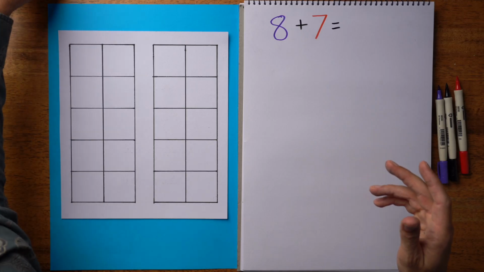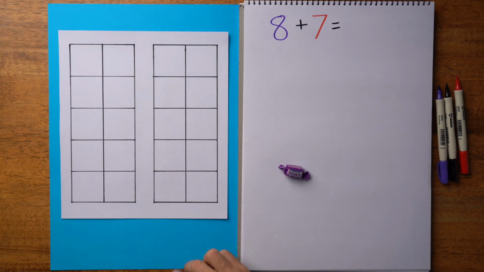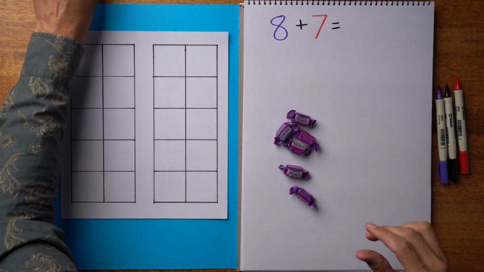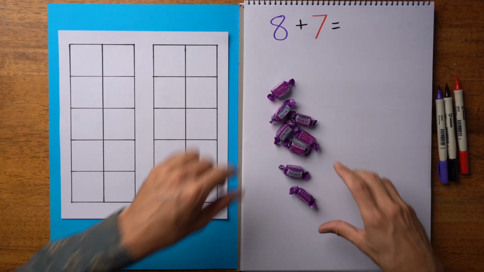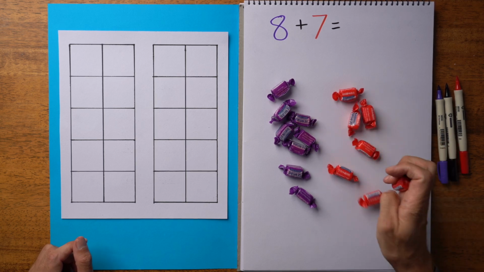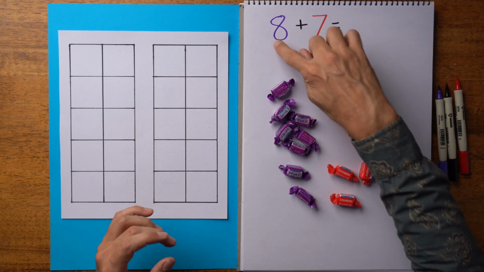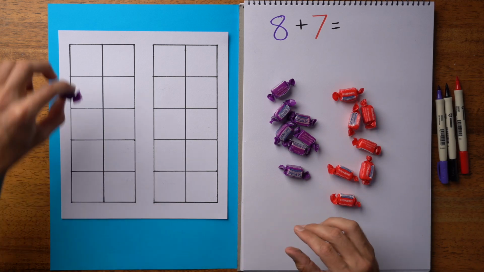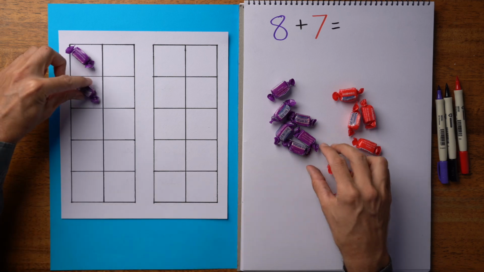This video is all about a concept called making to 10, which is a mental strategy, but we start off using materials so that you can see exactly how it works. If I count out 8 grape sweets, 1, 2, 3, 4, 5, 6, 7, 8, and 7 cherry sweets, 1, 2, 3, 4, 5, 6, 7, that represents my number sentence up here. Now, if I put my 8 grape sweets into these tens frames, it will look like this.